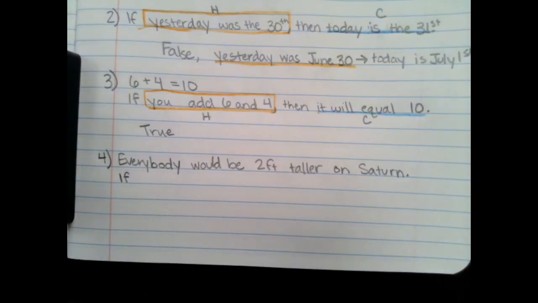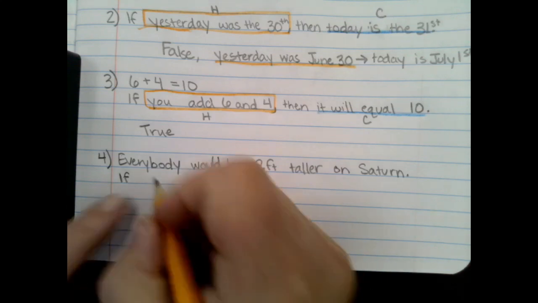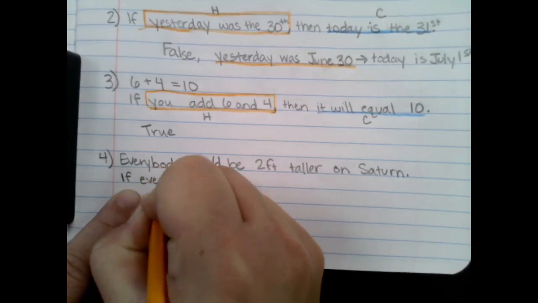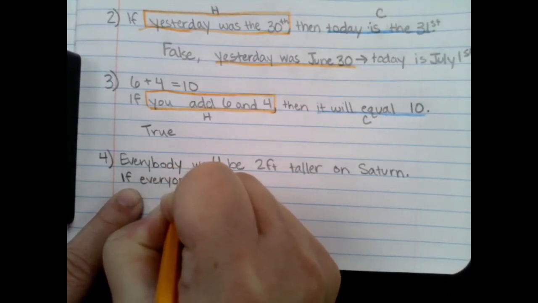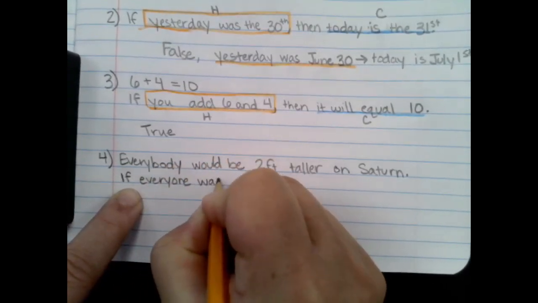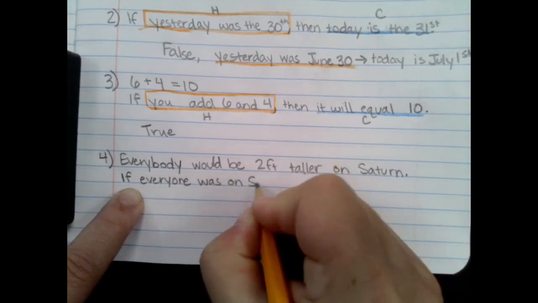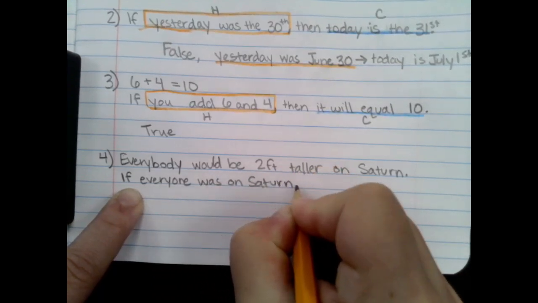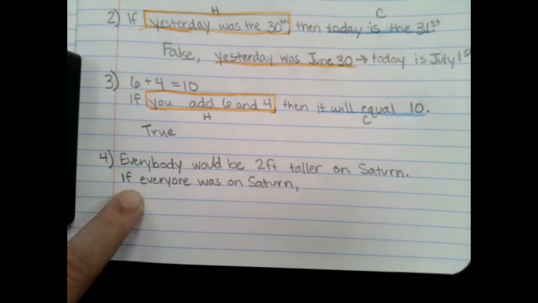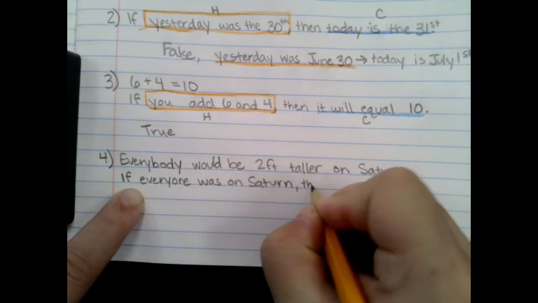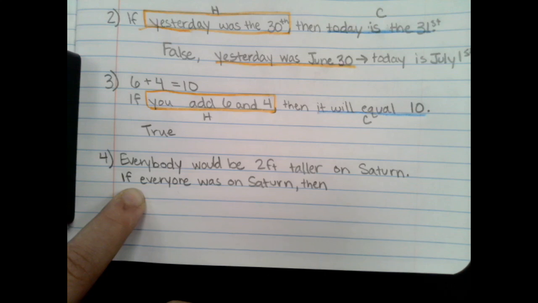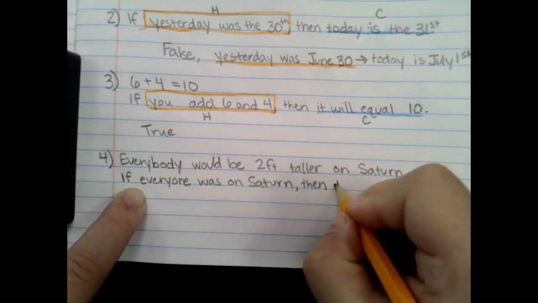What comes first, that we're 2 feet taller or that we're on Saturn? On Saturn. Okay, so if everyone was on Saturn, then what? They would be 2 feet taller.